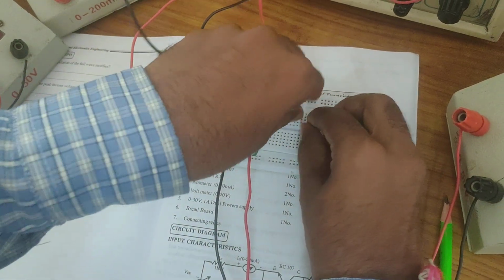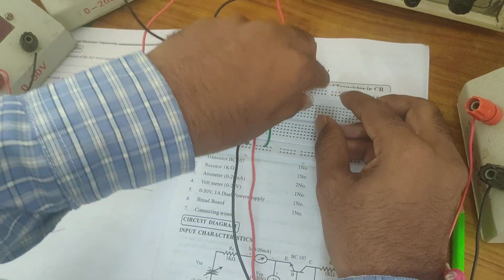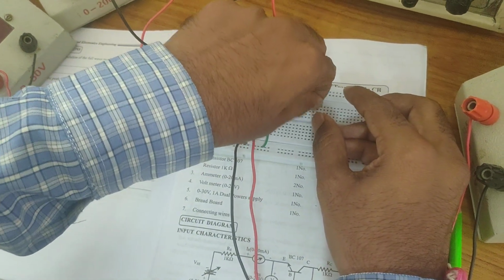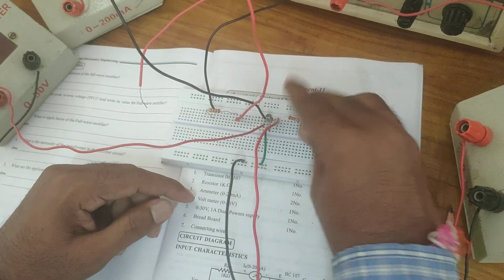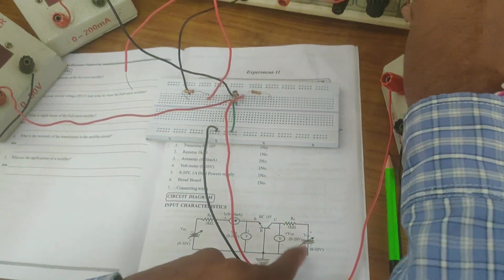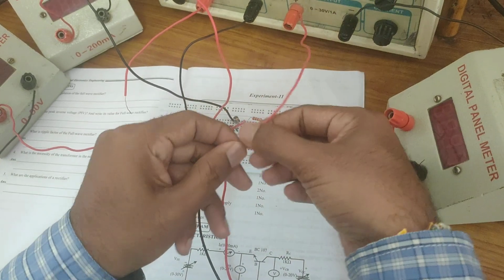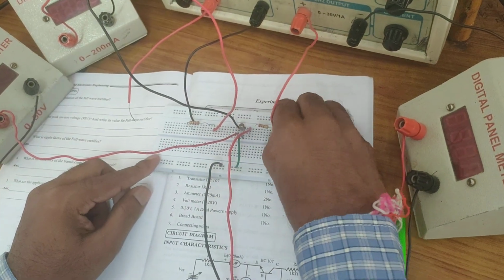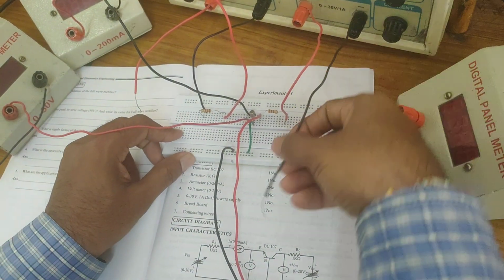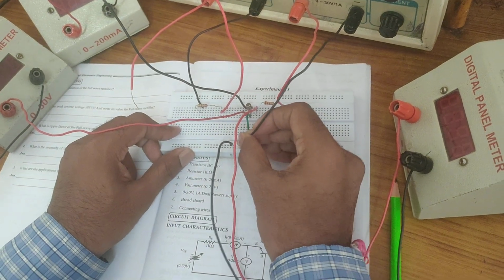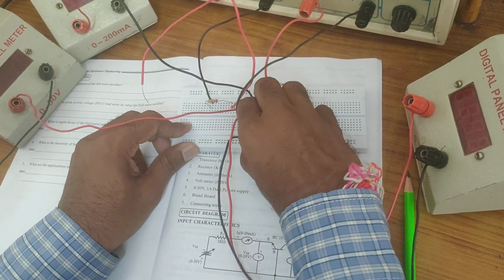Next, this 1 kilo ohm resistor ending point is connected at one point. Next, at that point second channel RPS positive is connected. Next, second channel RPS is connected to negative.